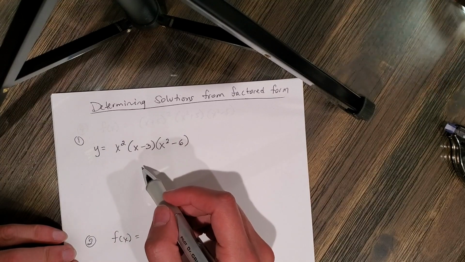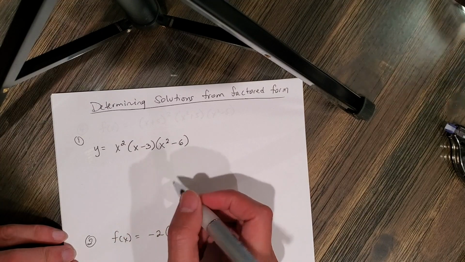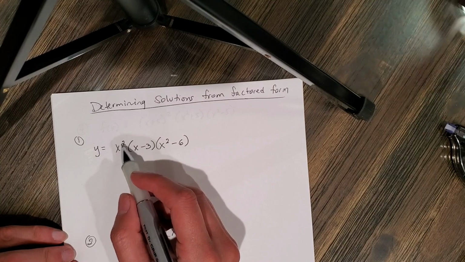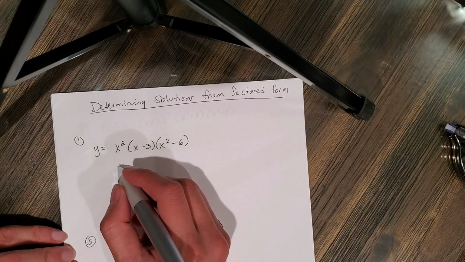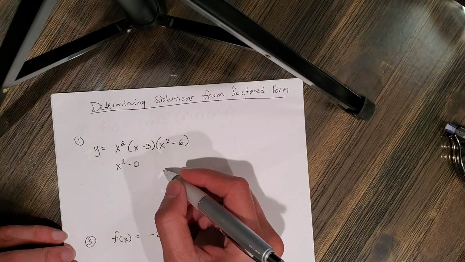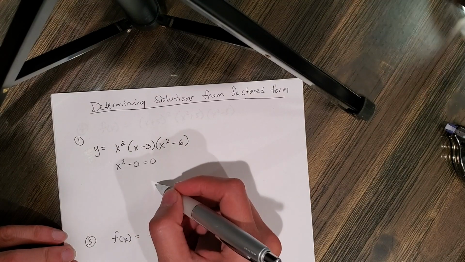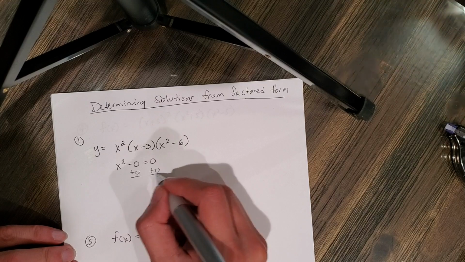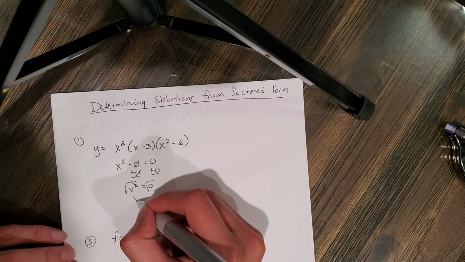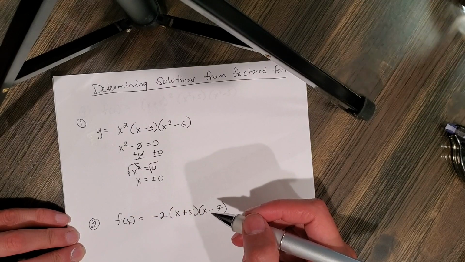Now, to solve for the solutions here, you just simply set each of these equal to 0. We've done this in the past. Whenever it's just x to a power by itself, we can think of that as x squared minus 0, and set that equal to 0. So you add 0 here, and we get x squared equals 0. Then square root both sides, and you get x equals plus or minus 0, because we always put plus or minus when we square root both sides.